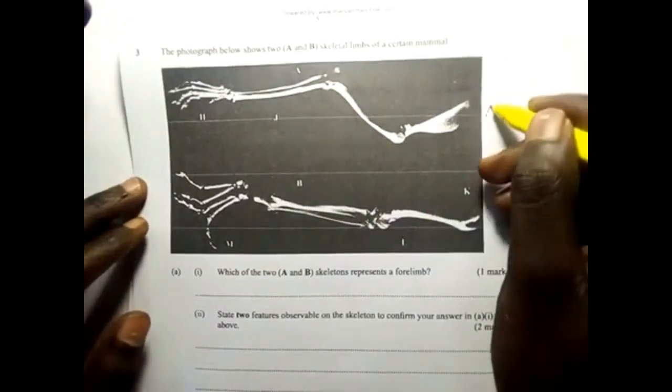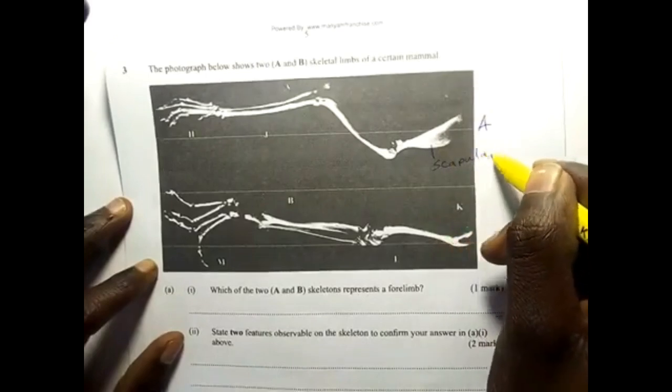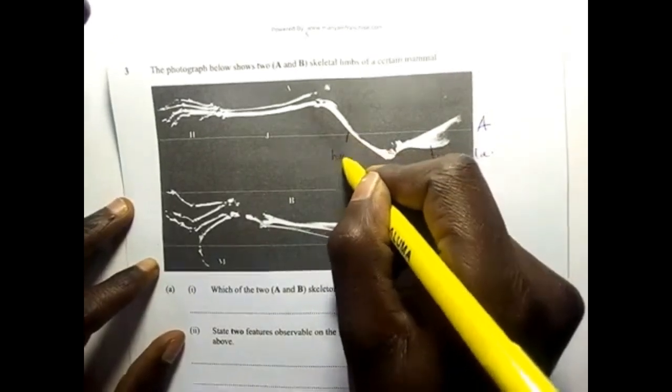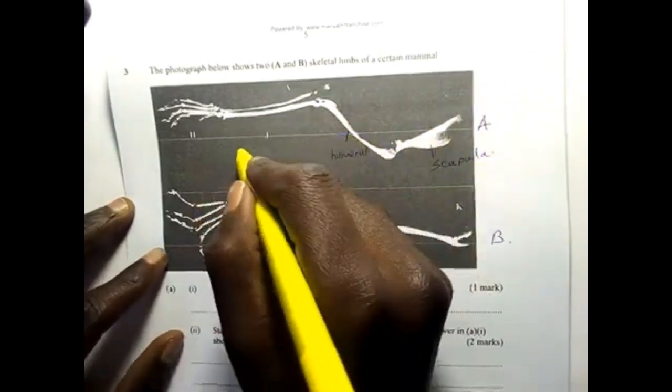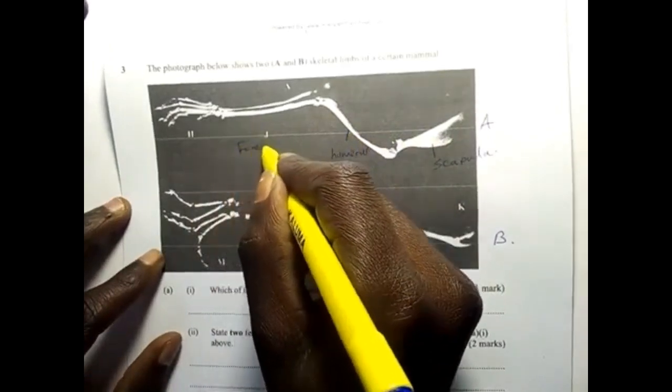And 3 says the photographs below show two skeletal limbs of a mammal. This is A, this is B. Now before answering the question, let's look at the structures well. As you can see, this is the scapula. This is the humerus. So this whole skeleton is the forelimb.